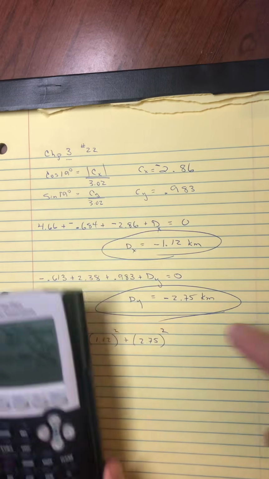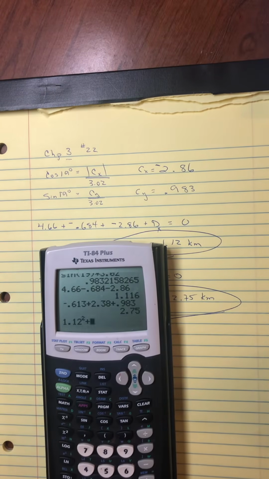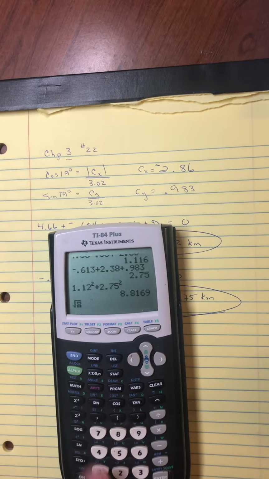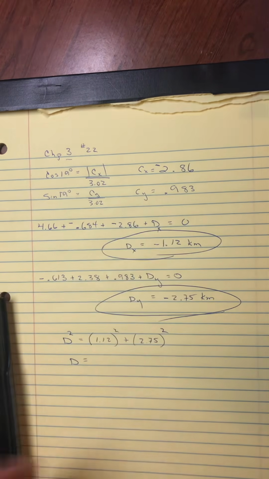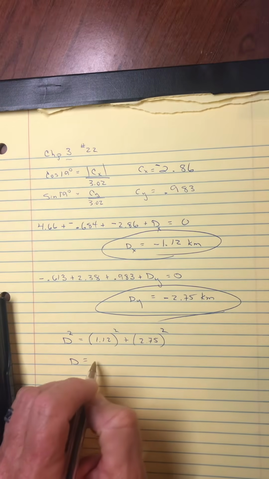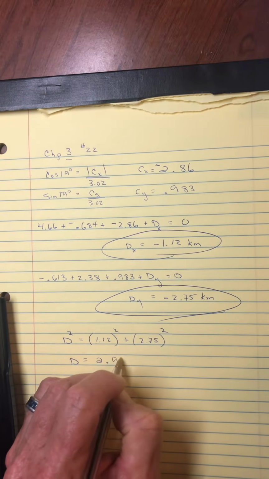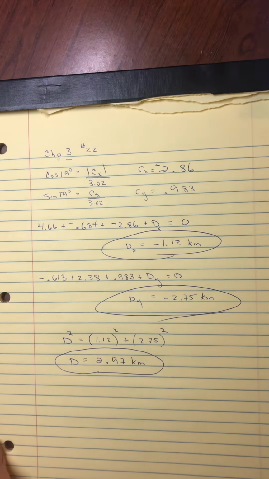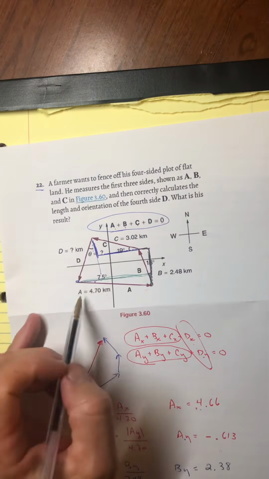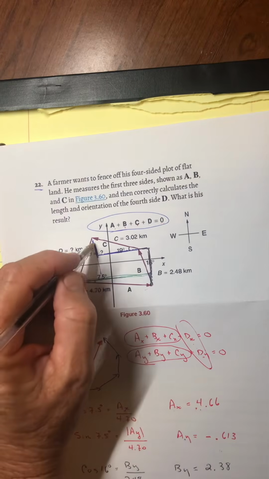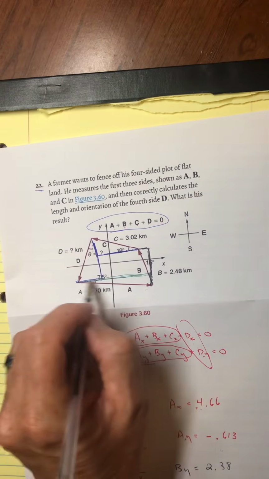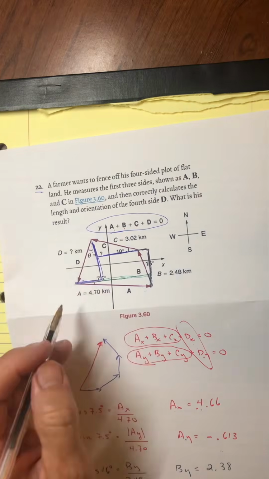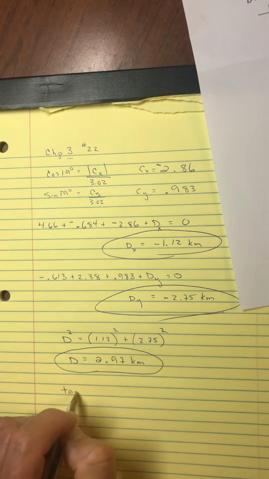So to get d, I got the 1.12, and I'll square it. And then the 2.75 and square it. I'll hit enter, then I will take the square root and say that this last fence d needs to be 2.97 kilometers long. And they did say the orientation, so let's see, what angle do they want? They want this one. So I'm going to take my x and y and then use the trig function tangent.